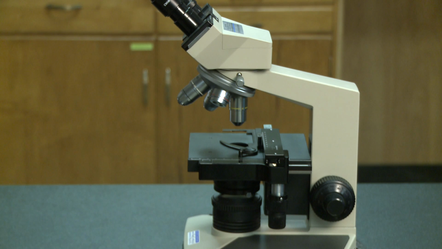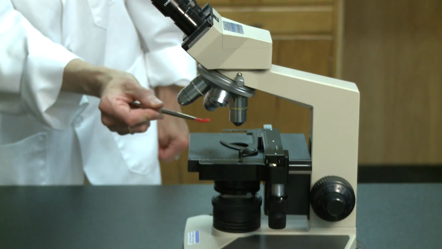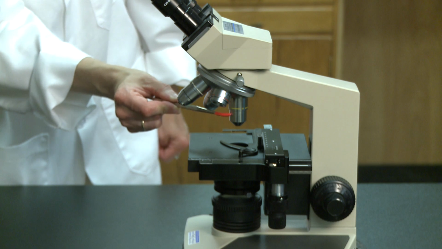The next thing that many students do is to grab a slide and put it on the stage. But that's not always the correct initial step. Take a moment and see if you can identify what's wrong with this initial setup to view a slide. What's wrong here is that a high-power objective is in place, and this is a relatively common error when using microscopes in the teaching lab.